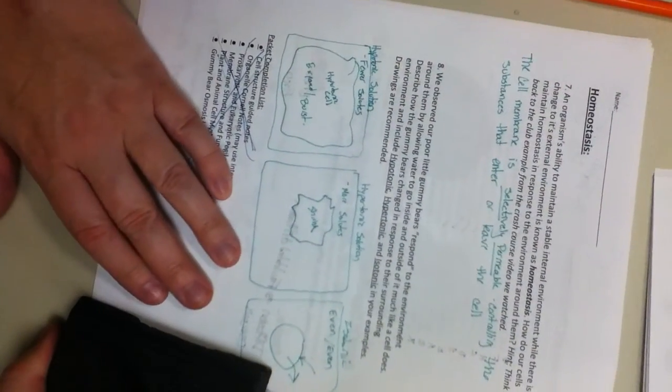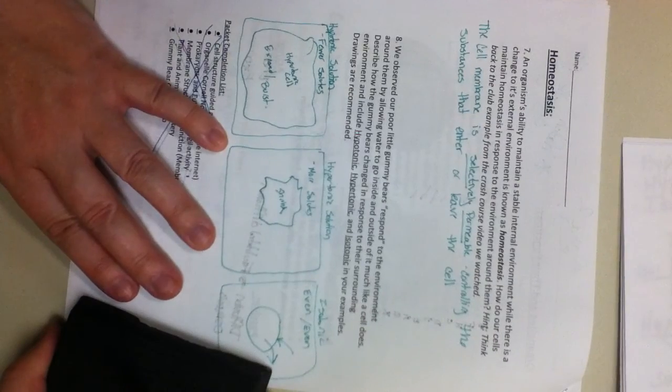This is something that they like to do on the Keystone exam, so we included it on the study guide, but they like to give you a really long, wordy question that has a pretty simple answer to it. An organism's ability to maintain a stable internal environment while there's a change to the external environment is known as homeostasis. How do our cells maintain homeostasis in response to the environment around them?